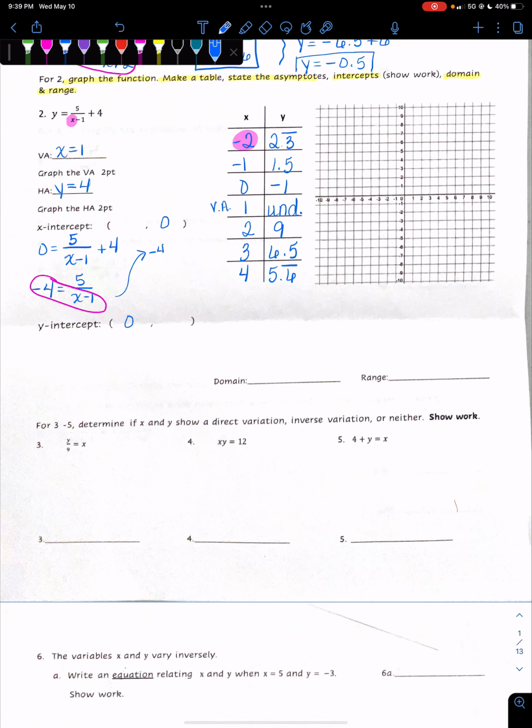So I've got negative 4x plus 4 equals 5. Subtract 4 from both sides, so I will have negative 4x equals 1. Divide both sides by negative 4, and I get x is equal to negative 1/4 or negative 0.25. I'll do decimals this time since I did fractions last time. So the x-intercept is (negative 0.25, 0).